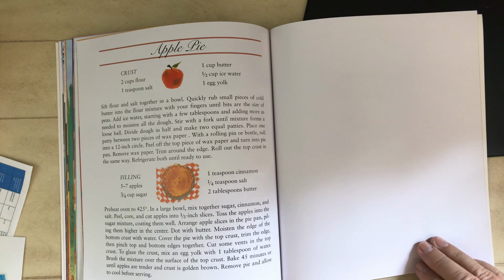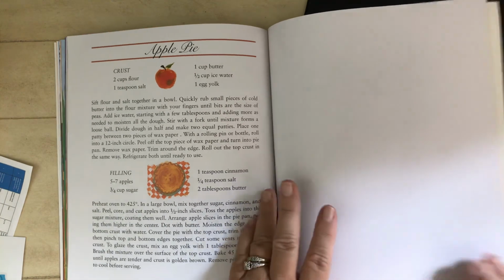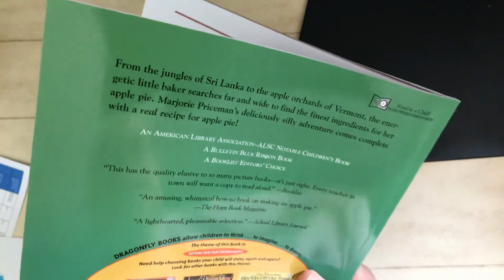And remember, our focus today and for the rest of this week is going to be settings. And the setting is, again, where a story takes place.